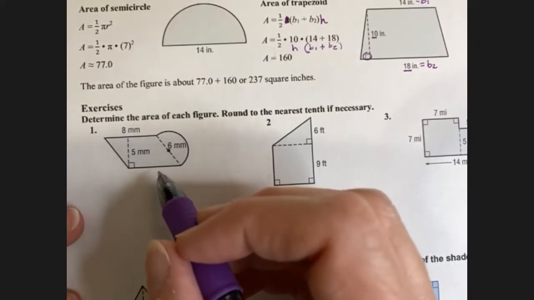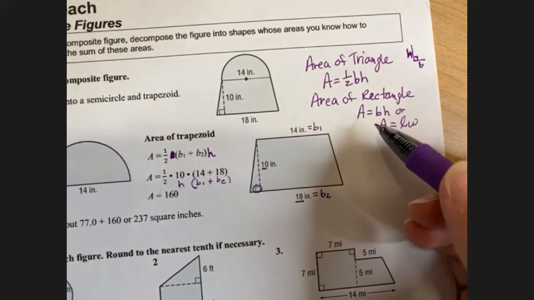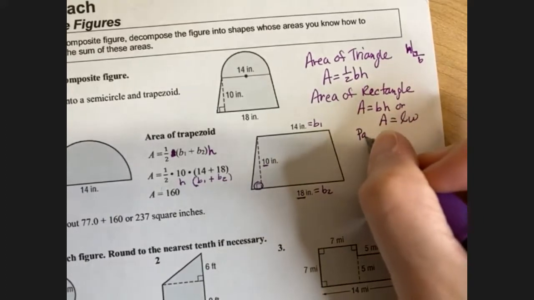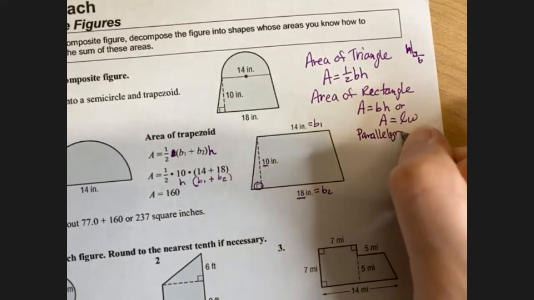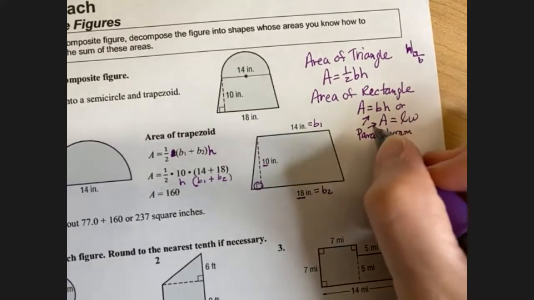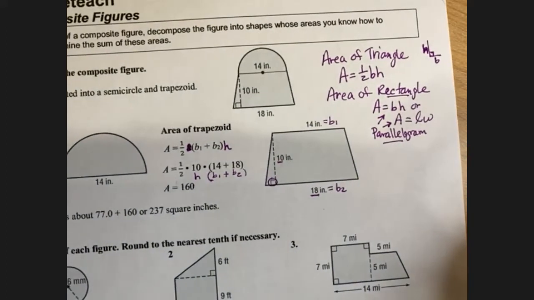Now, one of the shapes that I don't have written up here is a parallelogram. Parallelogram is on your formula chart, and it does the same thing as base times height. So I'm going to put parallelogram here as well. It's the same as the area of a rectangle. Parallelograms are just rectangles squished down.